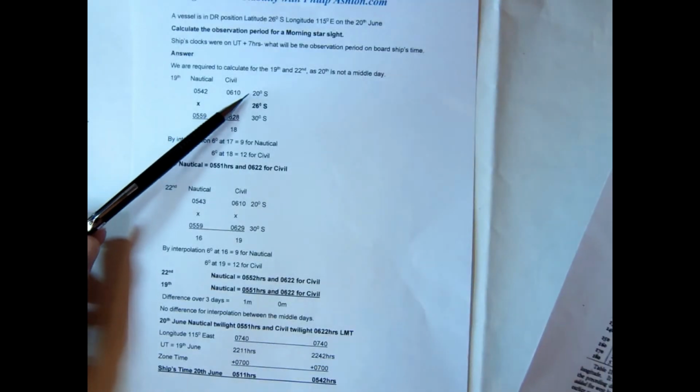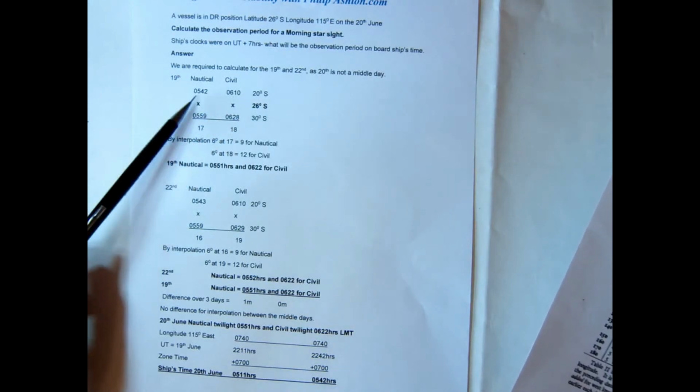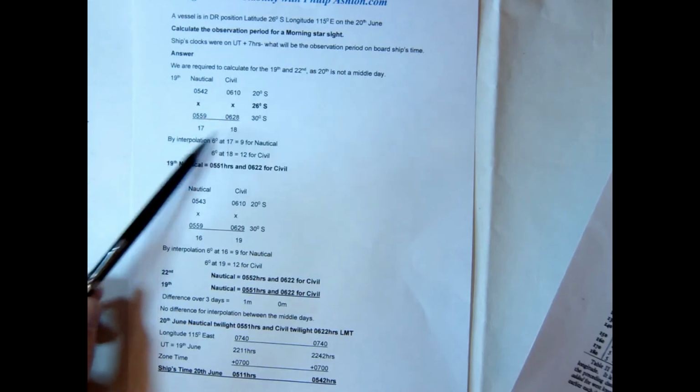was 0542, and 30 degrees south 0559, civil 610 and 628. What of course we want is 26 degrees. Now when we do use the tables for interpolating sunrise, moonrise that are in the back of the table, we have to go from the lower latitude to the higher. So we have to go by interpolation 6 degrees using the difference between these two here, 17 and 18.